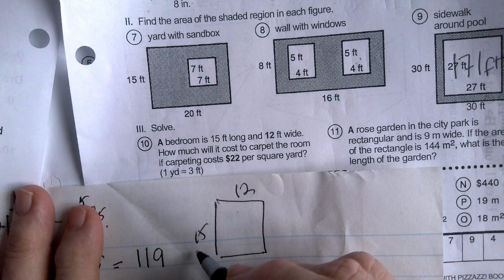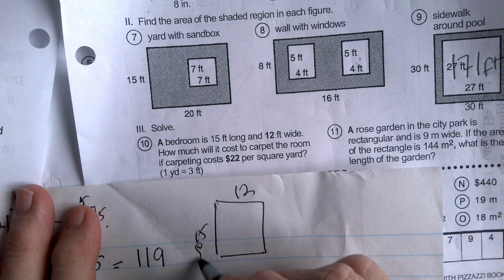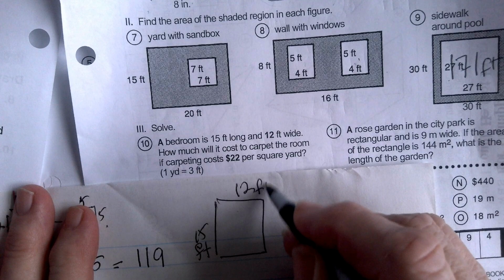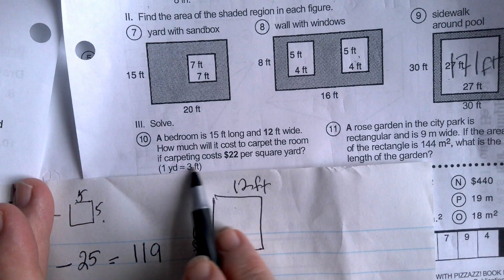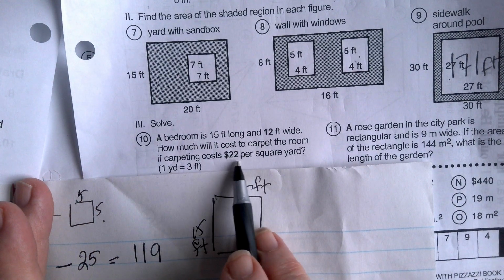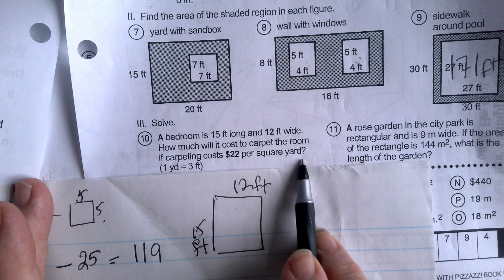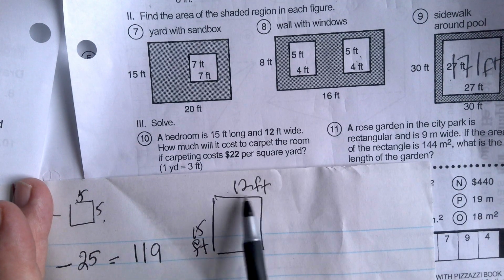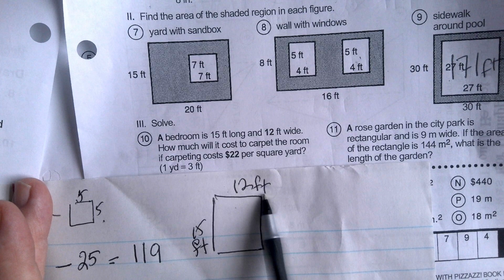So this is 15 feet, and this is 12 feet. But they say, how much is it going to cost if it's $22 per square yard? Do I have yards?